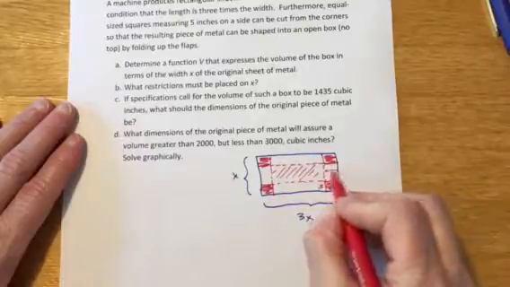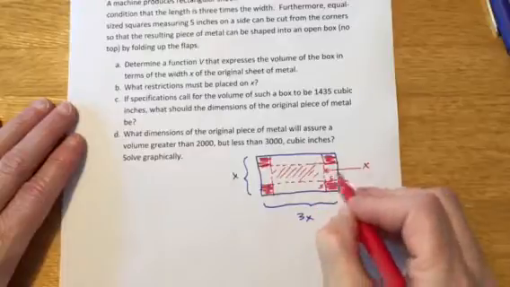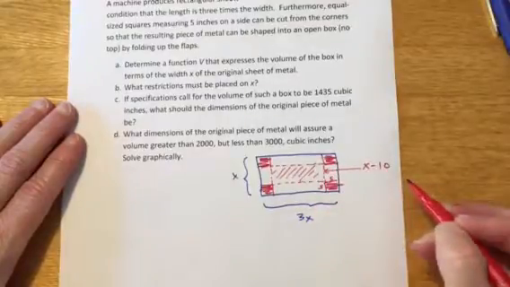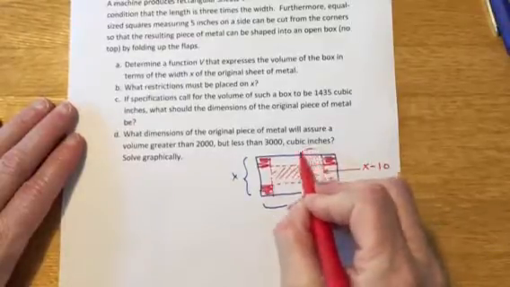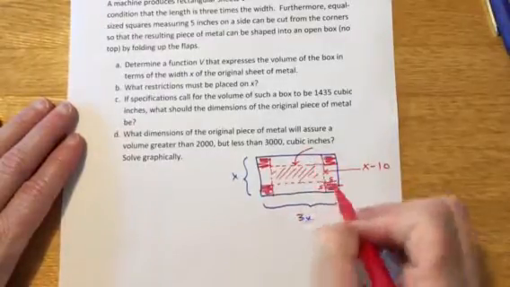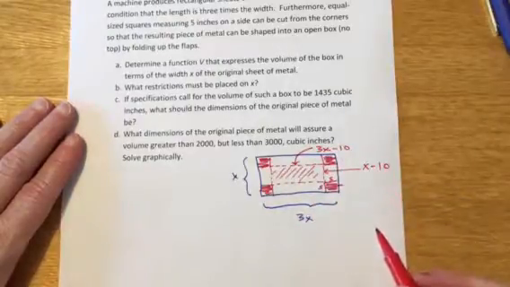Okay, so this side right here, remember the whole side was x. We just cut out 5 inches from each side. So that's x minus 10. And then similarly here, remember the whole side was 3x. But again, we cut out 5 from each side, so that's 3x minus 10.